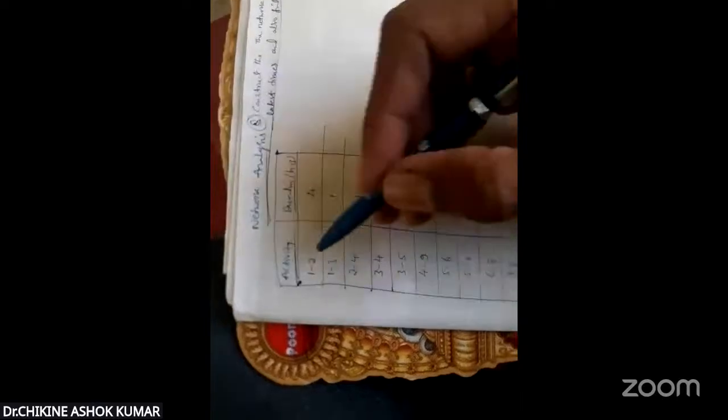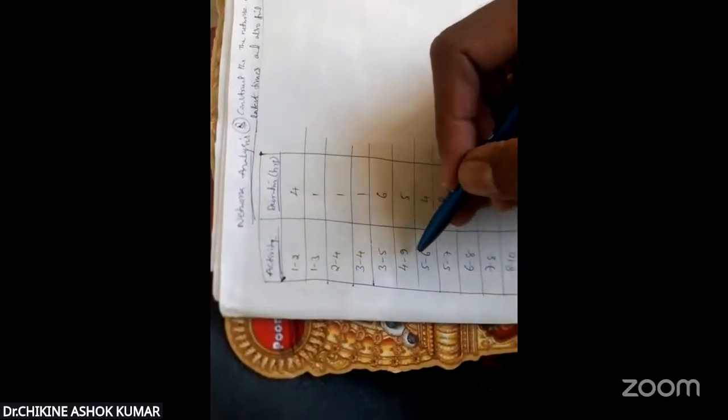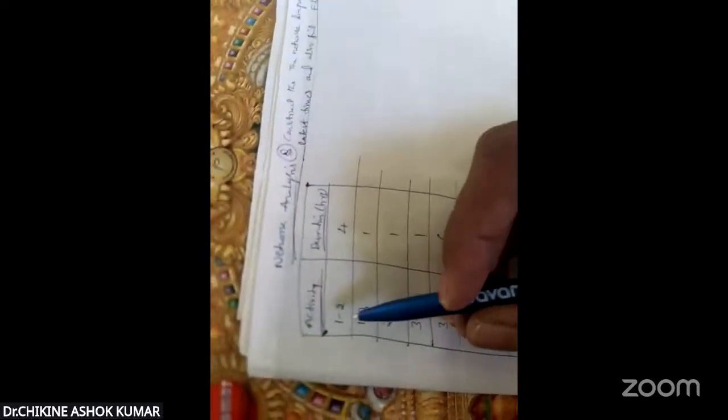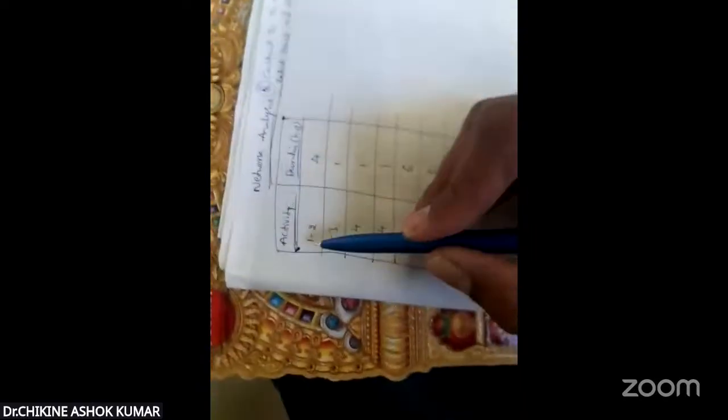Okay, first for this question we have to construct the network diagram. Just see, a total of 12 activities are there: 1, 2, 3, 4, 5, 6, 7, 8, 9, 10, 11, 12. For these 12 activities, he is giving 12 different time duration values. In this, the first event is 1 and the last event is 10. So we have to start with 1 and end with 10.